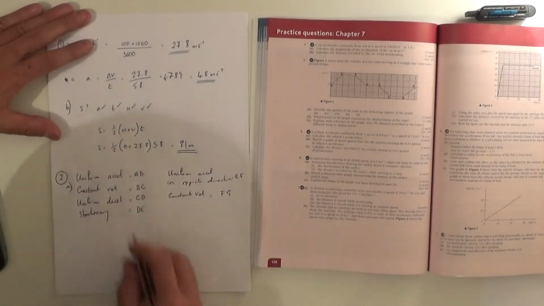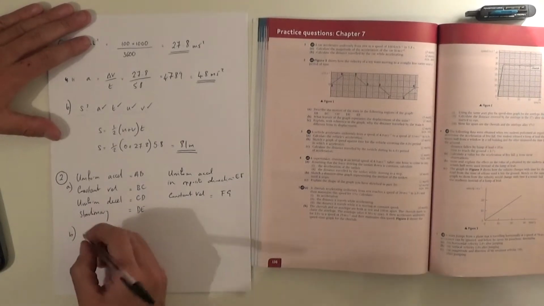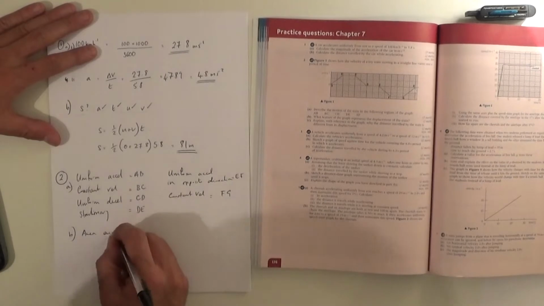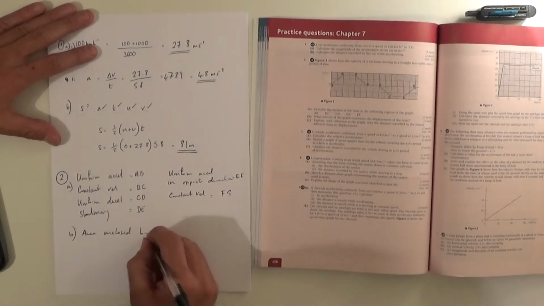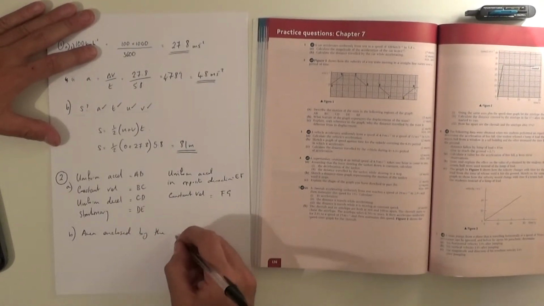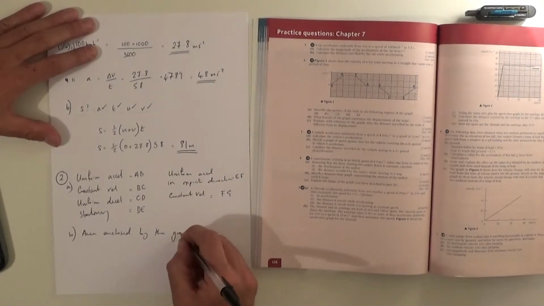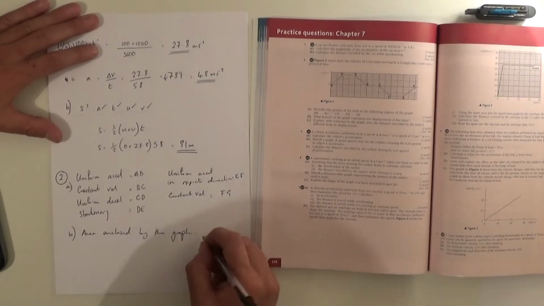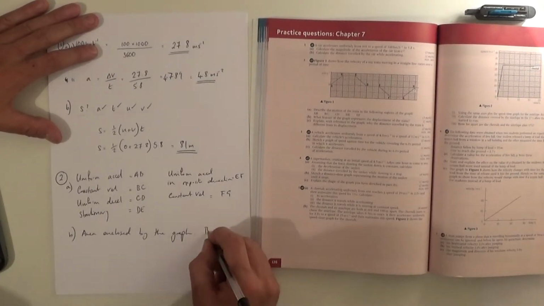Okay, that's A. So to put that into words, we'd say it would be equal to the area enclosed by the graph. Okay, the area enclosed by the graph. I suppose leave it at that really.